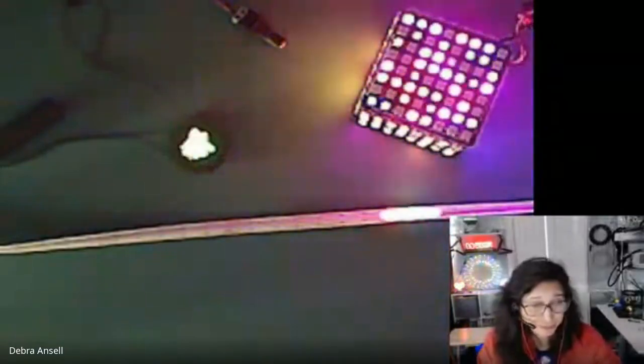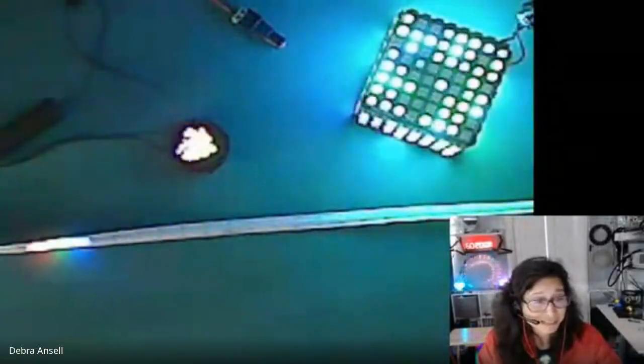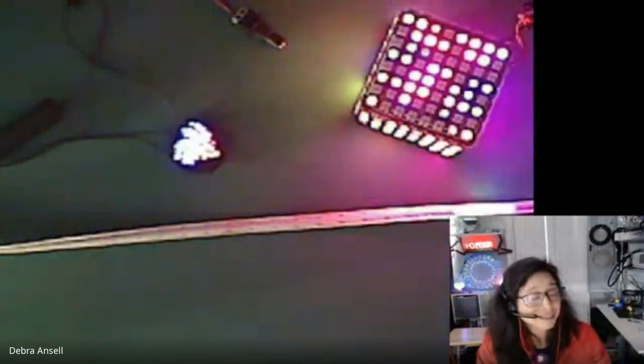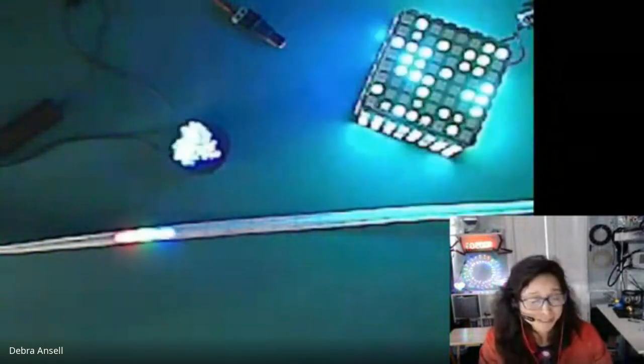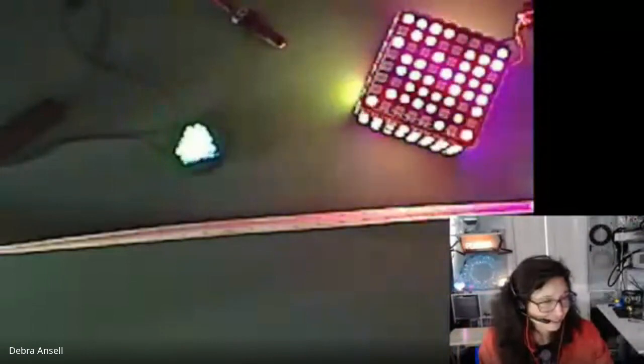Some really pretty cool patterns and software that go along with PixelBlaze. All right, so let's get started.